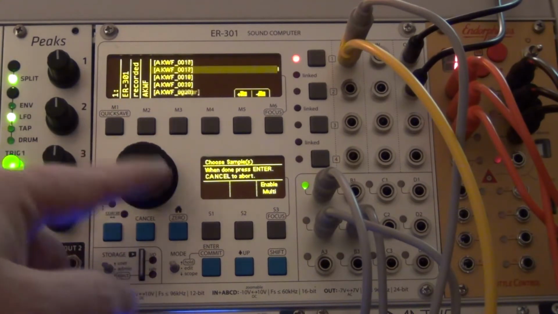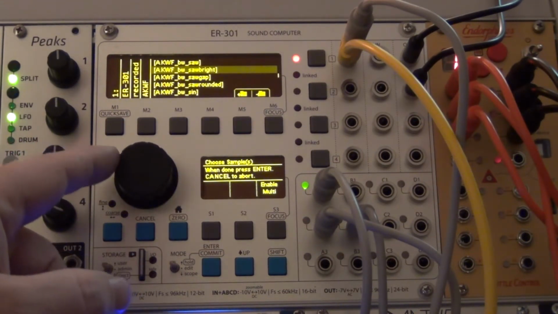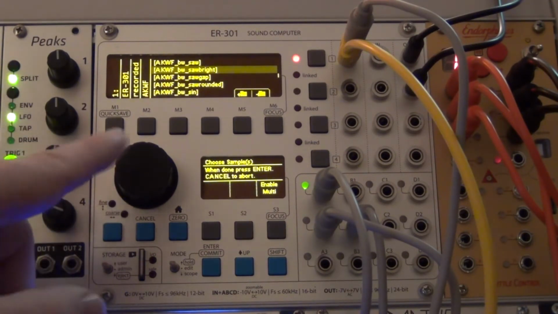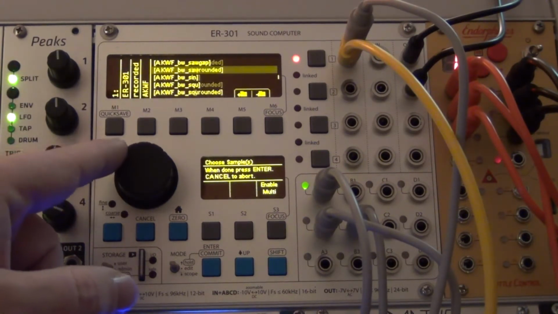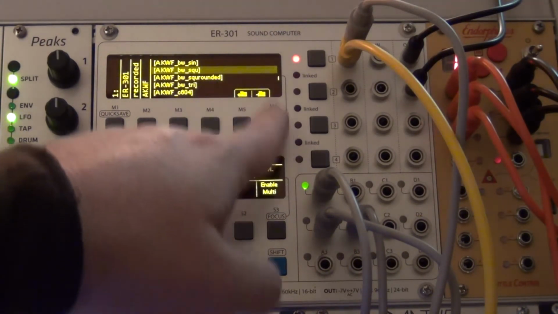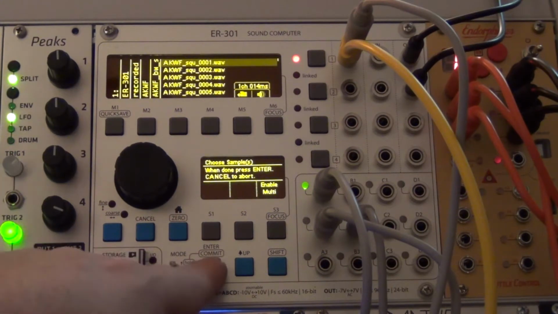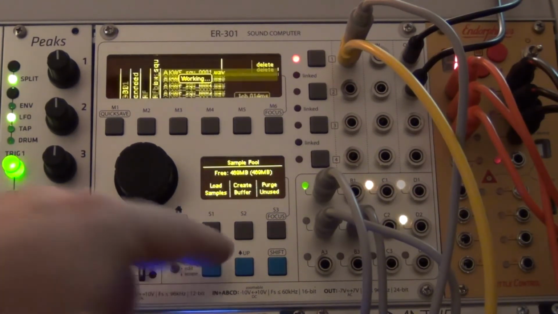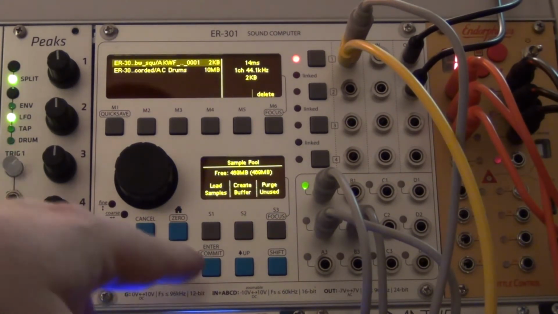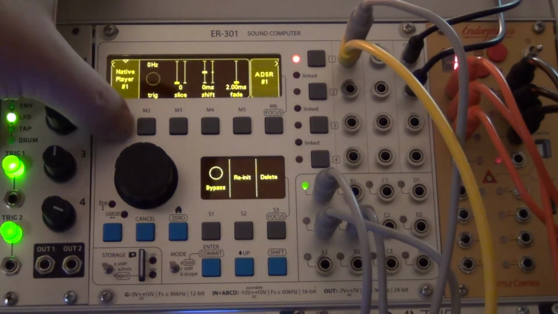So I'm going to come down here to the Adventure Kid waveform, BWSQU square waves, and navigate into that folder, and I'm just going to pick the first square wave here, 0001. So we'll load that up and press enter to select it.